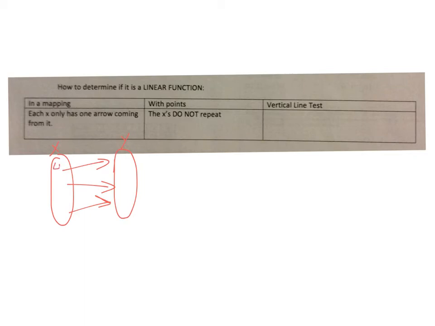So if I have 4, 5, 6, I can't have 2 arrows like that. So this is a no-no. This arrow coming off of that, you can't have these 2 arrows. That's what it's saying. All right, with points, the x's do not repeat. So if I'm talking to you about your points, you're going to have a bunch of answers that look like this.